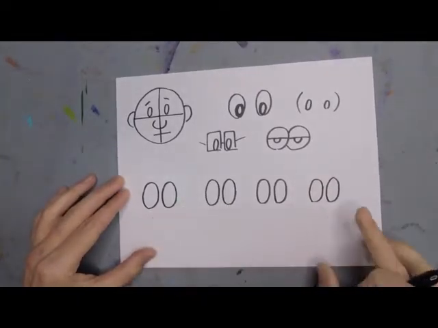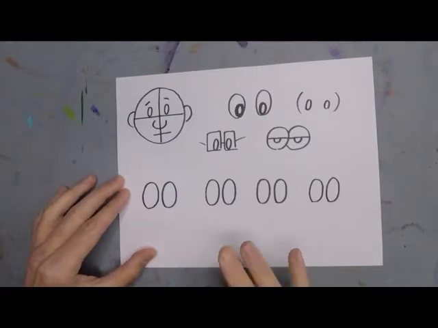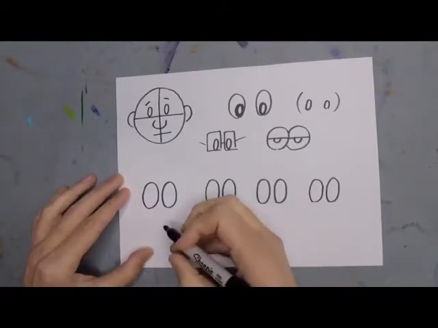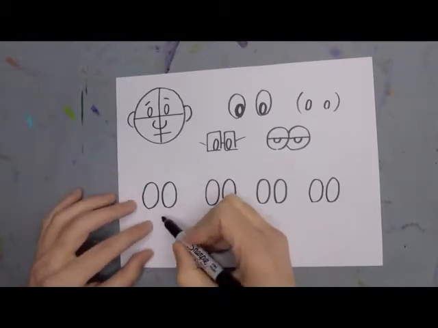So I did 4 sets of eyeballs here, nothing crazy. The biggest thing to learn first is how to make your eyeballs not look surprised and super crazy. So this one, we're just going to have them look at you.